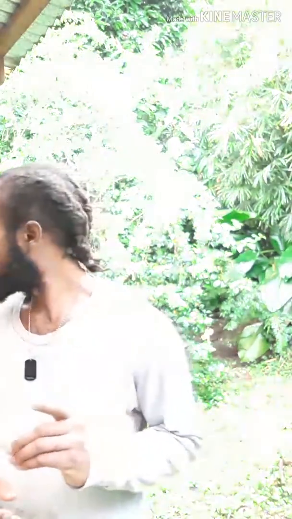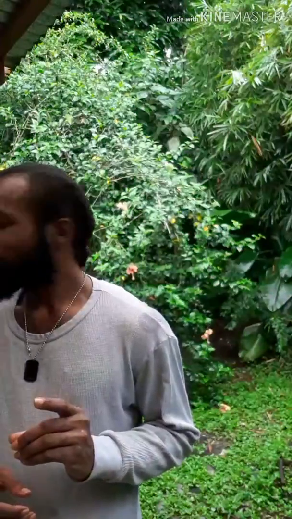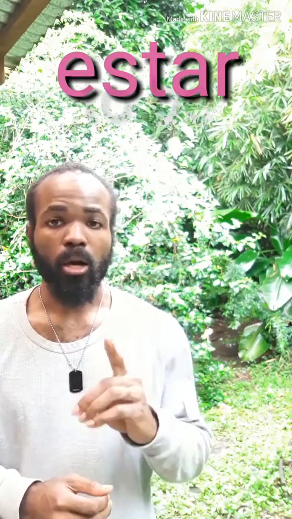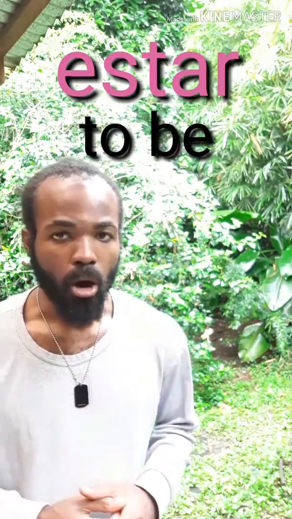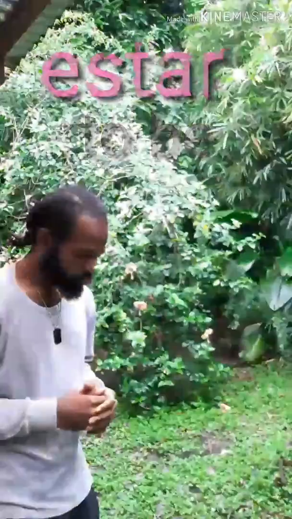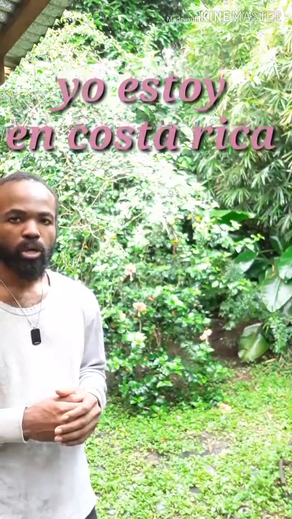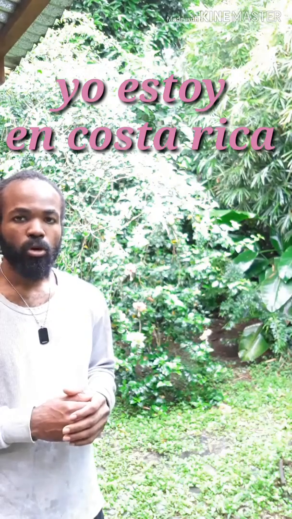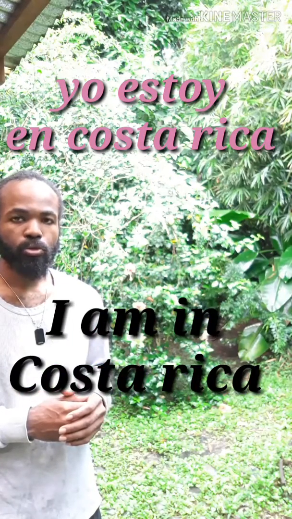Now, some sentences again using estar. Wow, and nature continues. A branch just fell down from a tree. But sentences using estar in their conjugated forms are: yo estoy en Costa Rica.